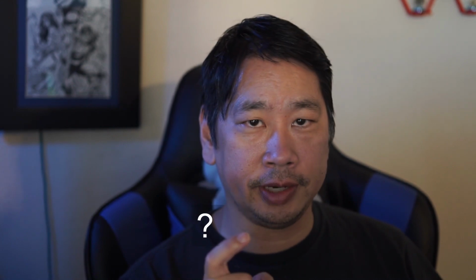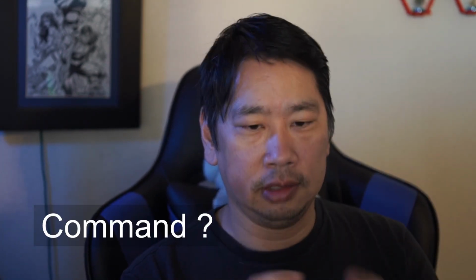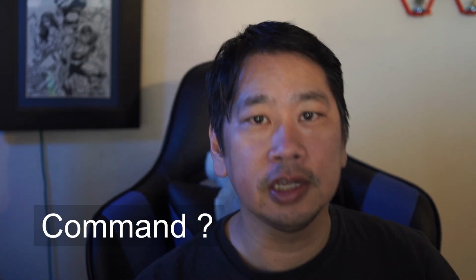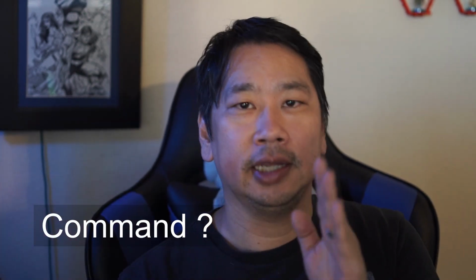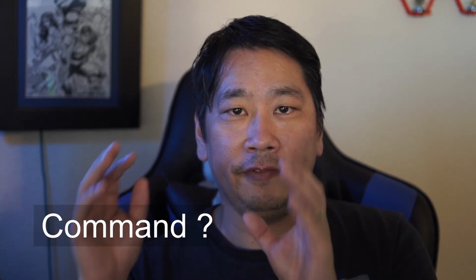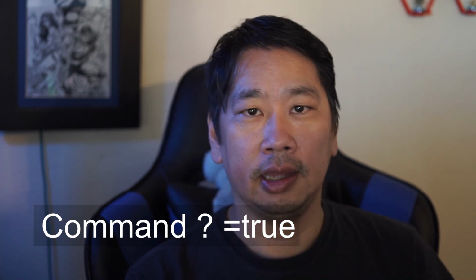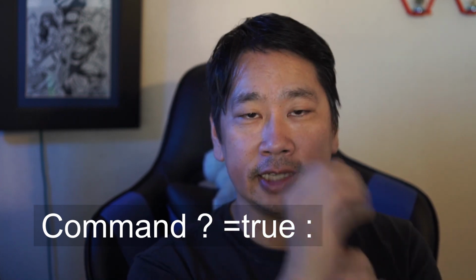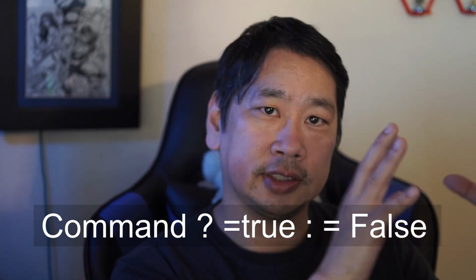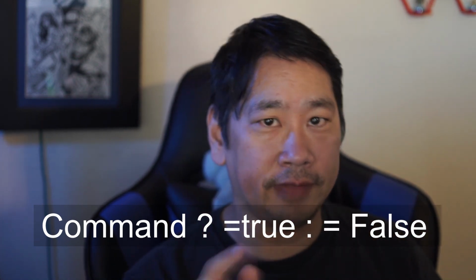Okay, so the way this works, once you put the question mark in, anything before that, and in your case you have to do this in reverse, anything before that, it says, hey, look at this statement. What is the command that it is? If it is true, after the question mark, do this. Colon, if it is not true, do this. And that's what's after the question mark. So let me show you an example of that right now.